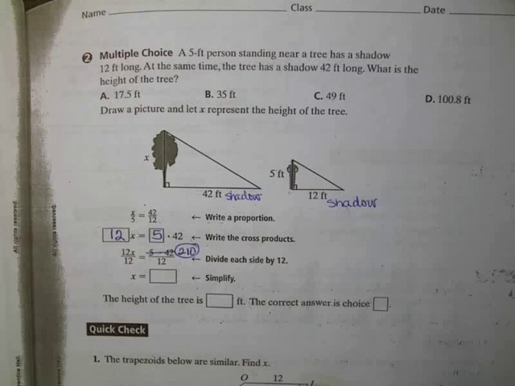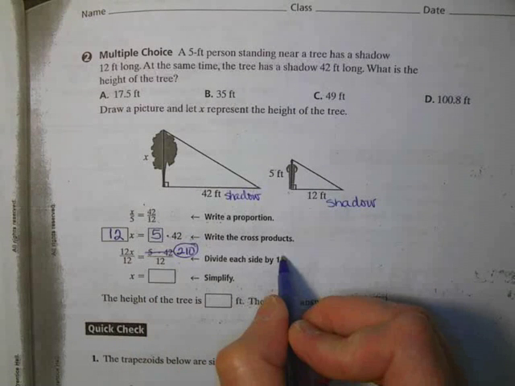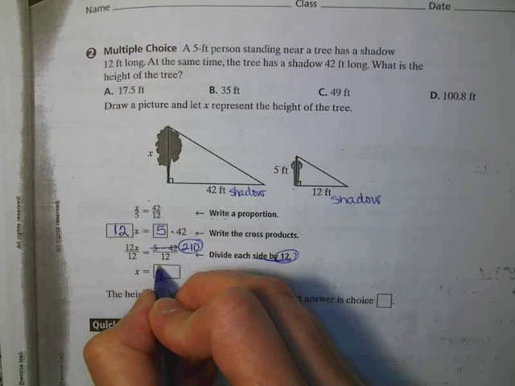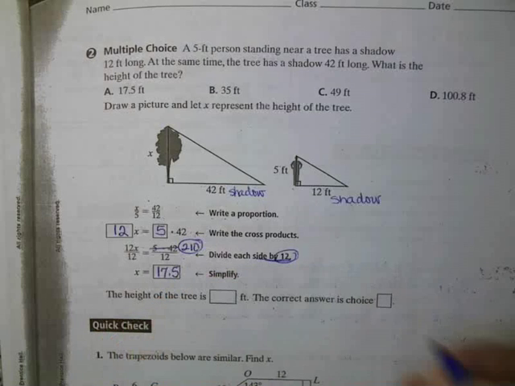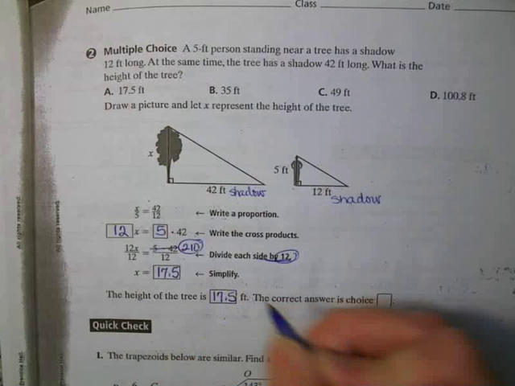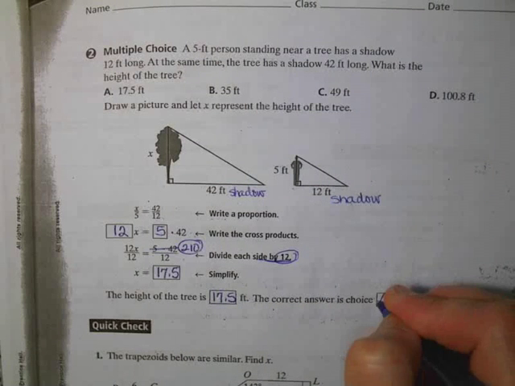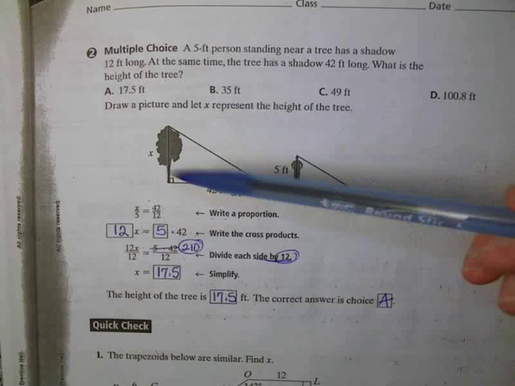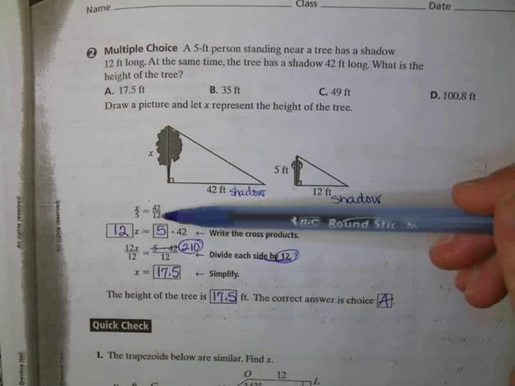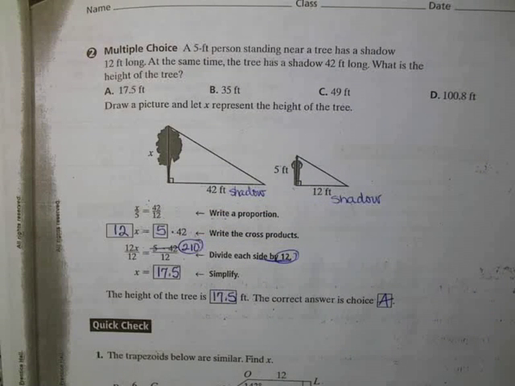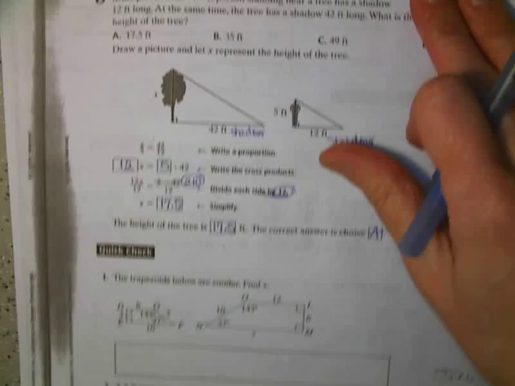Its product is 210. So you're going to get 12X equals 210, and then we're going to solve for X by dividing each side by 12. So 210 divided by 12, if you put that in your calculator, you should get 17.5. That tells us that the tree is 17.5 feet tall, and the correct answer choice from above is choice A. And again, you can always double check yourself. Take 17.5 times 12, and that should equal 210, because 5 times 42 equals 210.